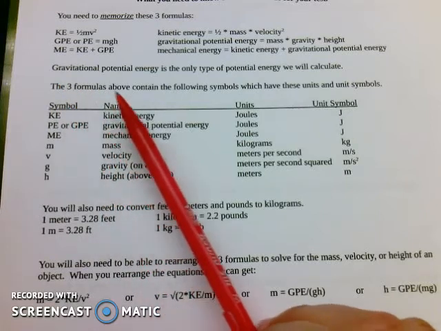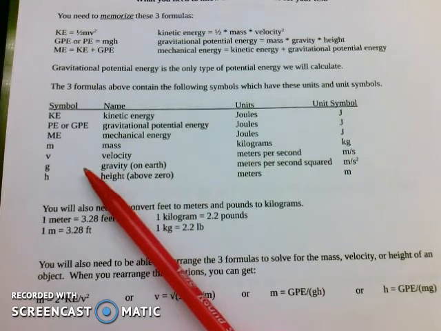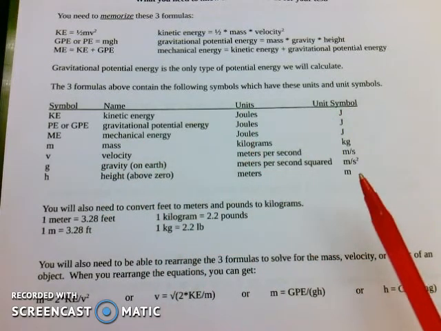The three formulas above contain the symbols and units. All right, here they are. You can look through that. I'm not going to read it to you.